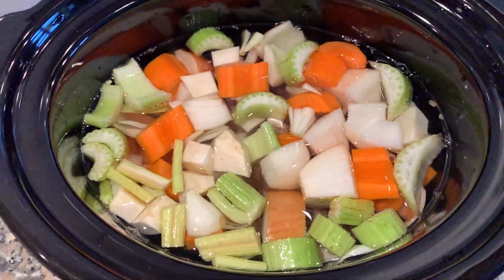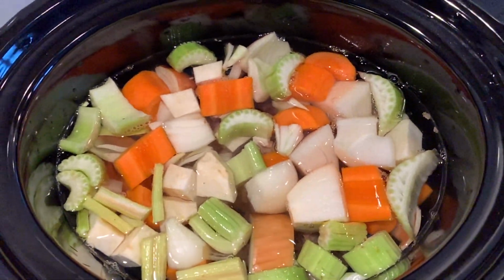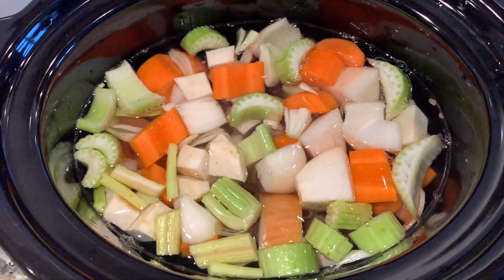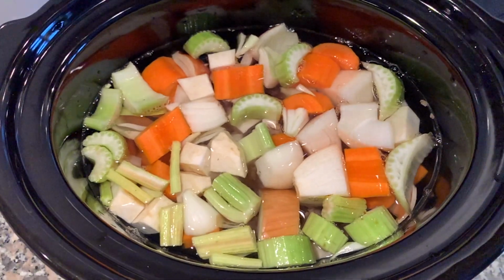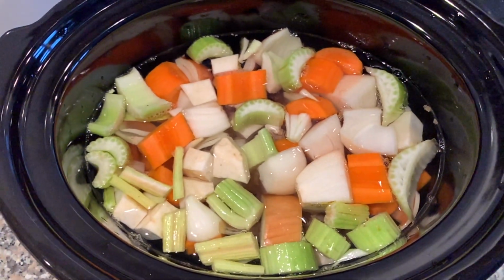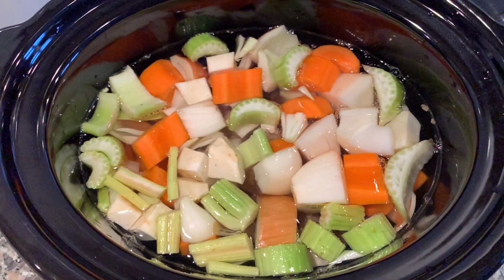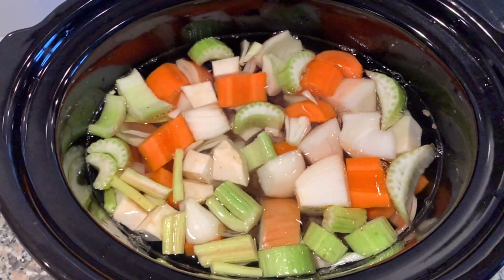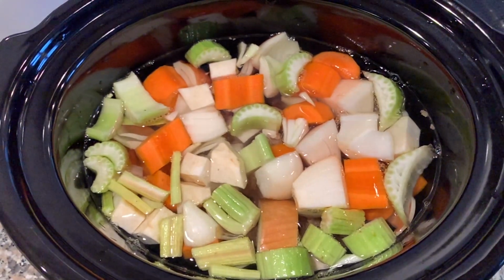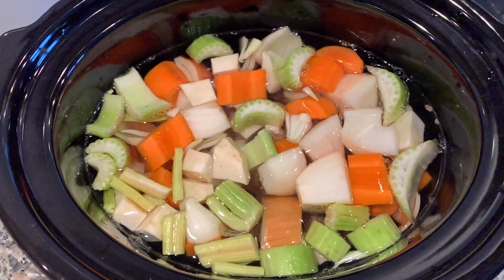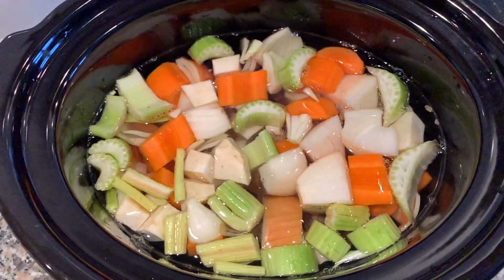All of the things are now in my slow cooker. I just wanted to clarify, I do make chicken broth a few times a year with fresh raw chicken, but I've never used a carcass from a rotisserie chicken before. So that's the difference. That's what I'm doing for the first time today. And I'm gonna let that cook or simmer now for 8 hours or so.